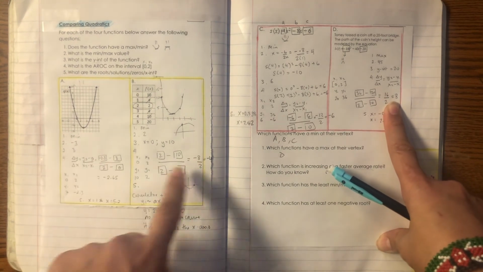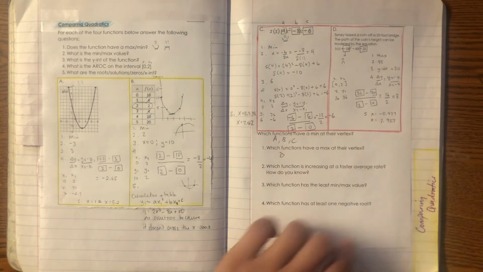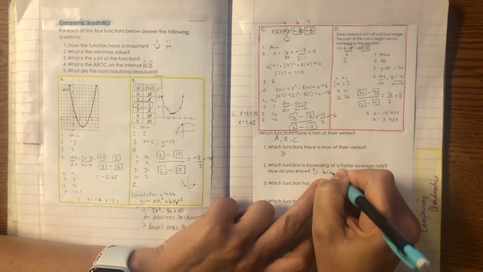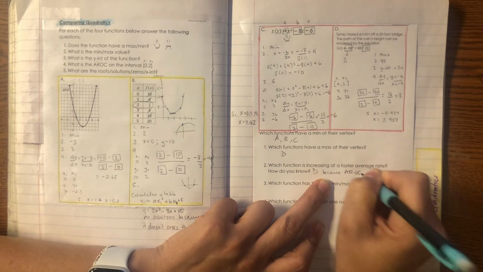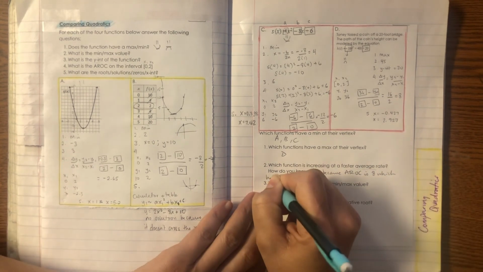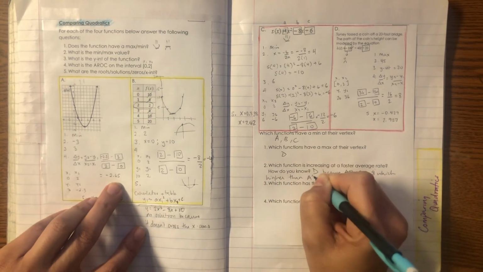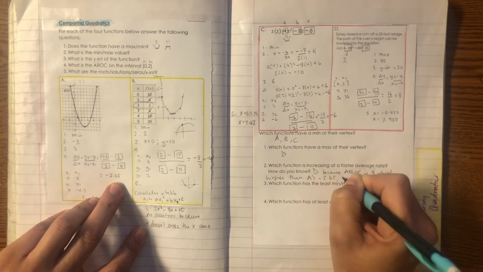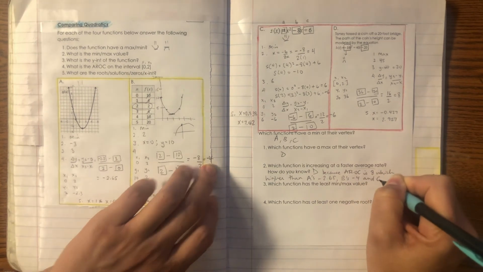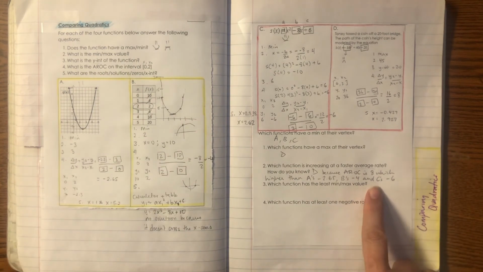Negative 2.65, negative 4, negative 6, or positive 8? Obviously, it's positive 8, right? So D, how do I know? Because the average rate of change, AROC, is 8, which is higher than A's negative 2.65, B's negative 4, and C's negative 6. Okay, so it's got the highest average rate of change.